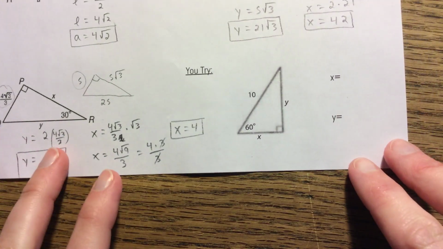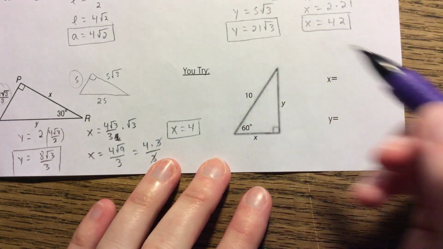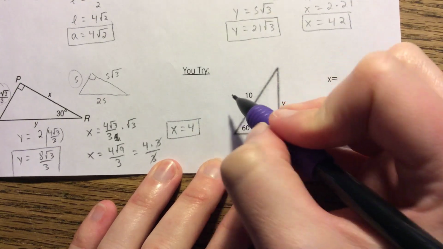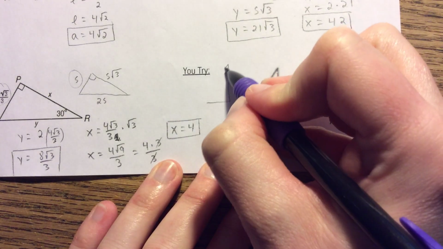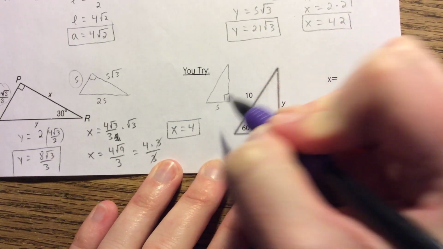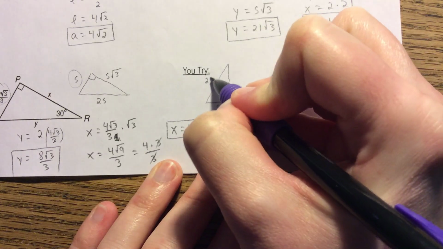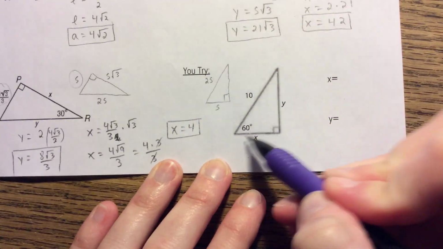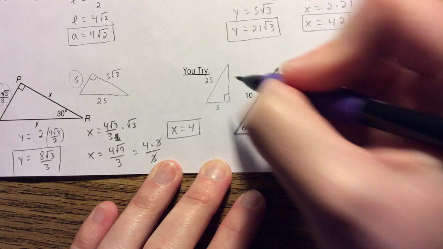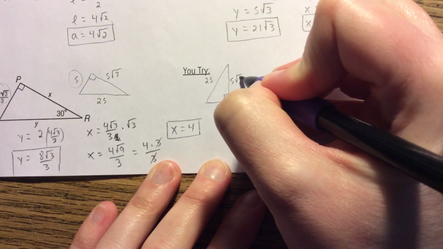Okay, so you have this last one to try. Give you a clue here. If we draw this, I have short side. The hypotenuse is double the short side, so that should help you get the short side. And then the long leg is short side times square root of 3.